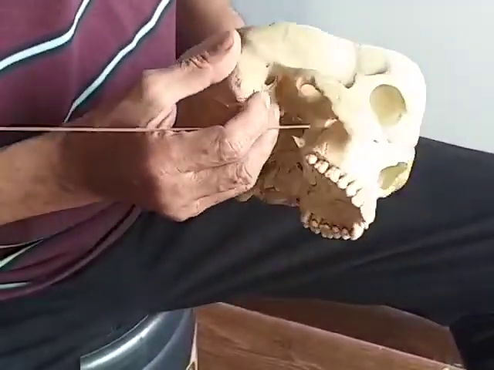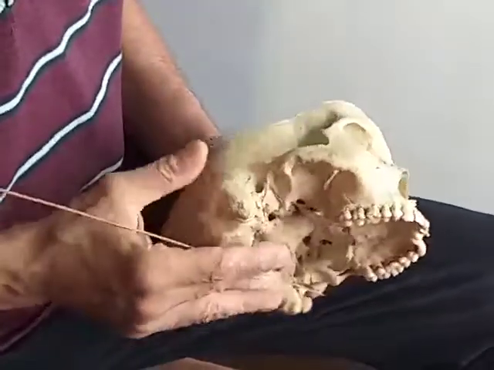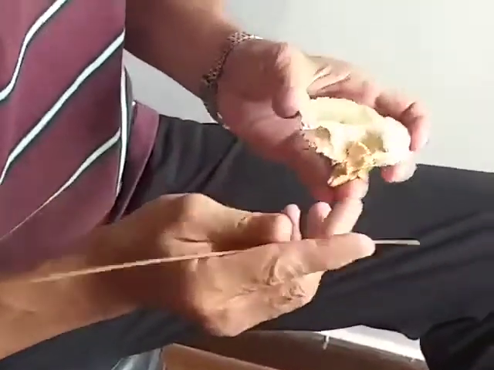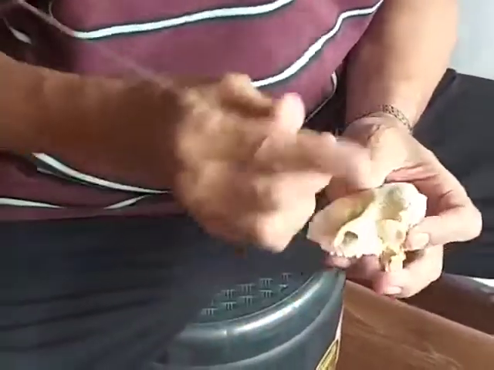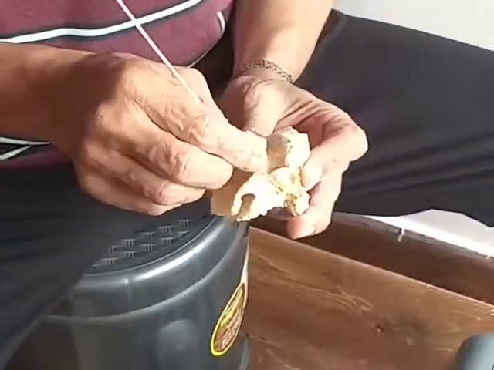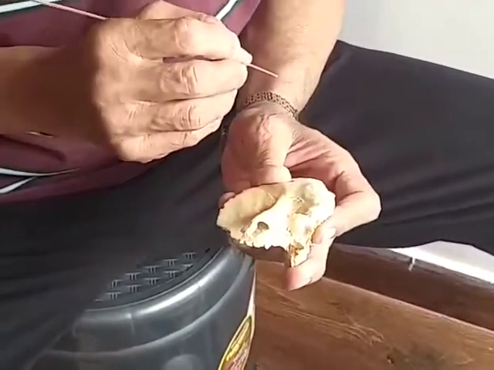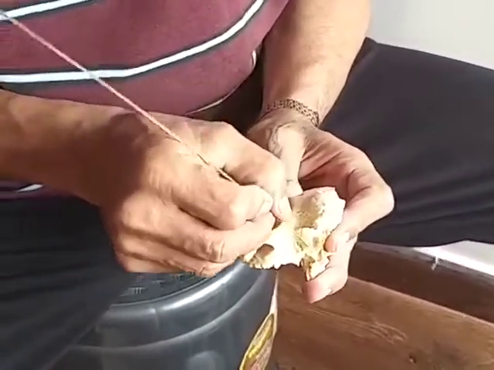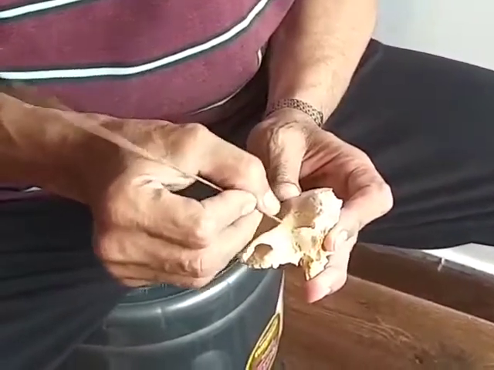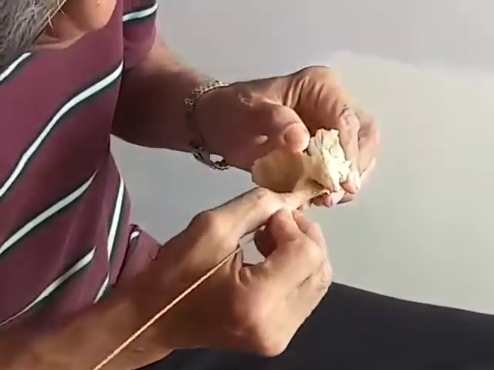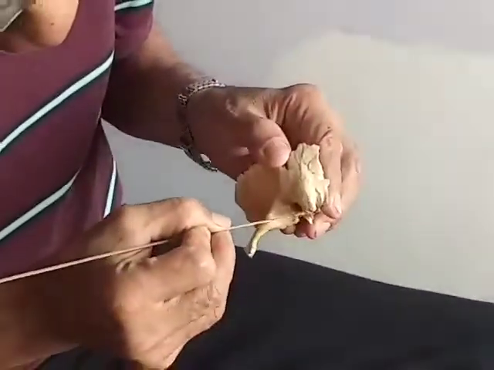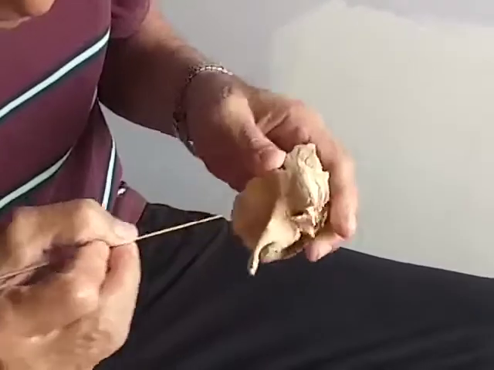Now I shall focus on the tympanic plate. Look at this non-articulated individual temporal bone. This thin plate of bone is the tympanic plate. It has an anterior surface, this one. It has a posterior surface, the anterior surface and the posterior surface.